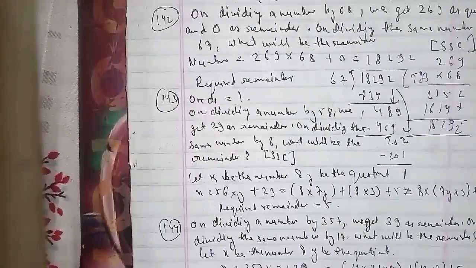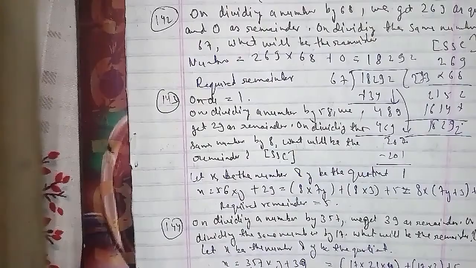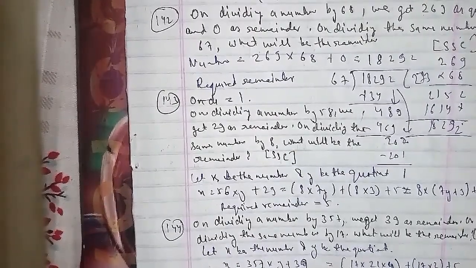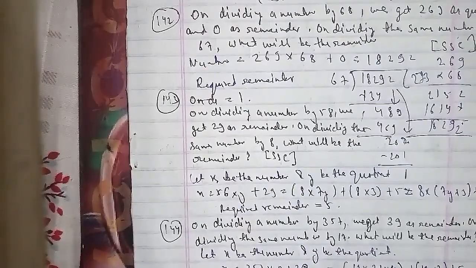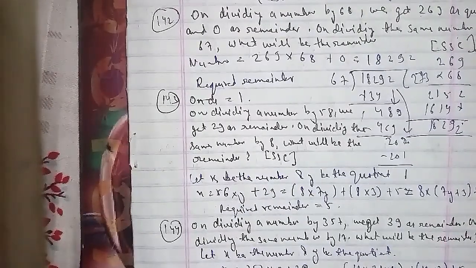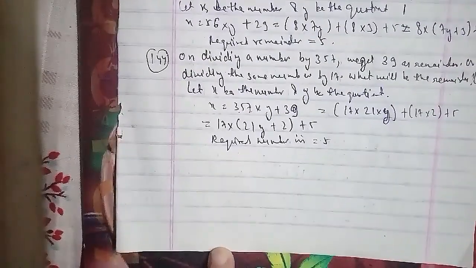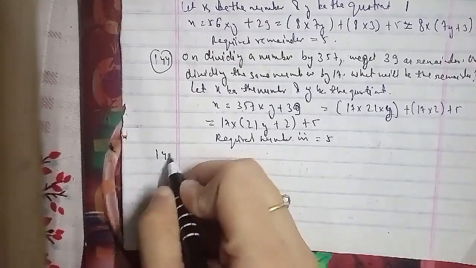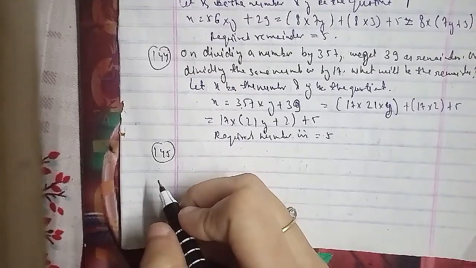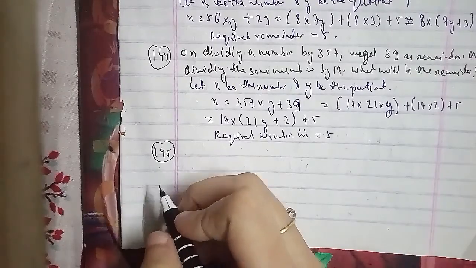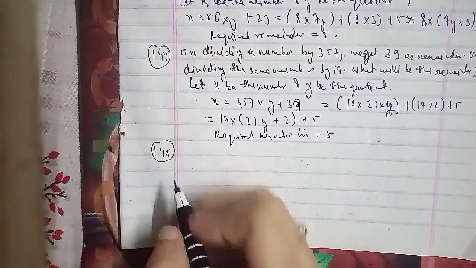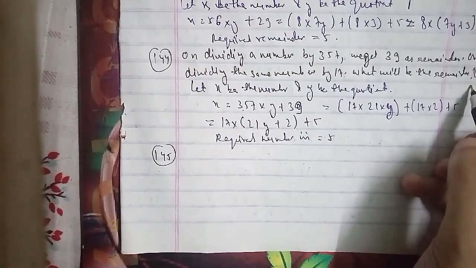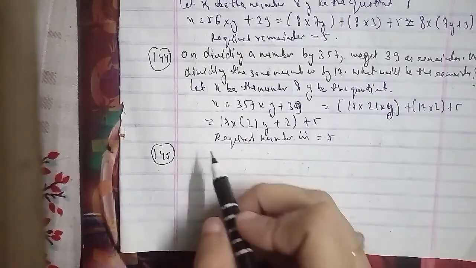Now we'll go ahead with the next question, which is the 145th question of the session. This is also an important question, and it has also been asked in the SSC examination before. The question is: on dividing a number by 5 we get 3 as the remainder. What will be the remainder when the square of this number is divided by 5?